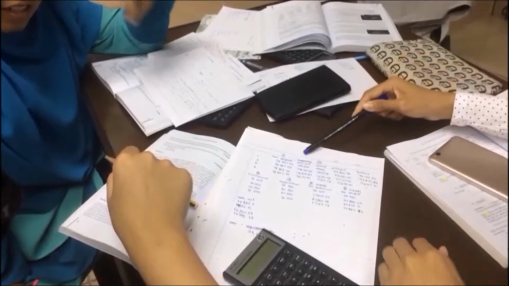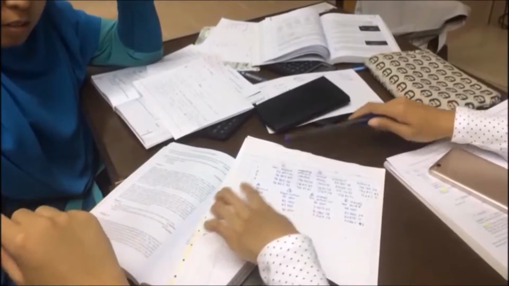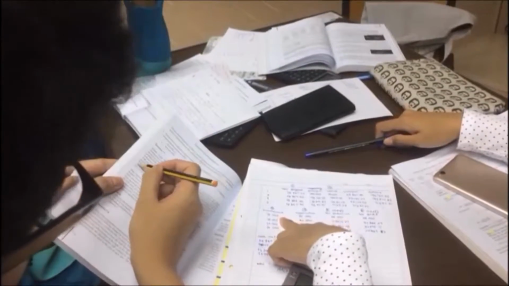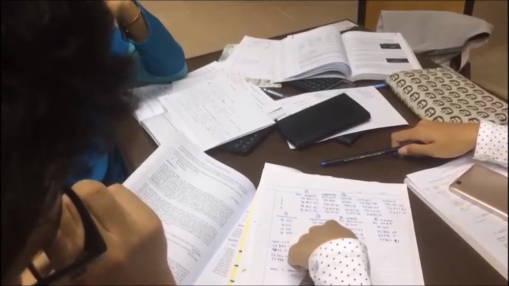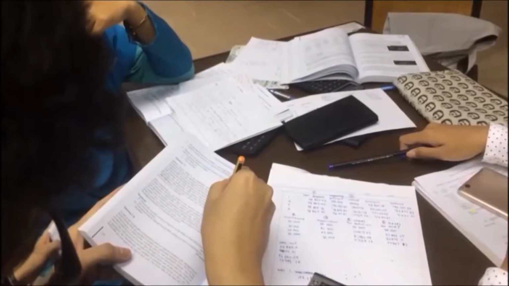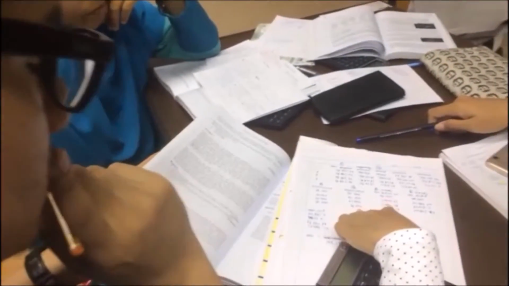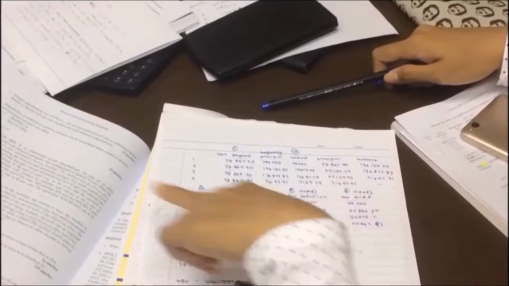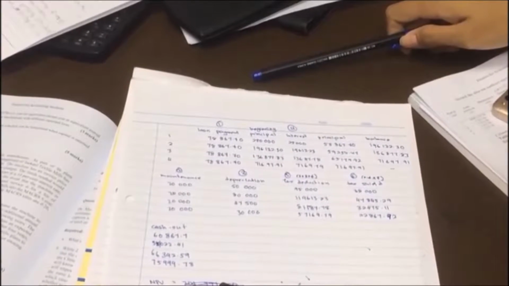Now for the purchase alternative, we calculate the maintenance cost. The maintenance cost is fixed as given in the question, 20,000. And we calculate the depreciation with the rate that is also given in the question. So this is the amount of depreciation for each year. For the total tax deduction, we have to total up the interest, maintenance and depreciation for each year.